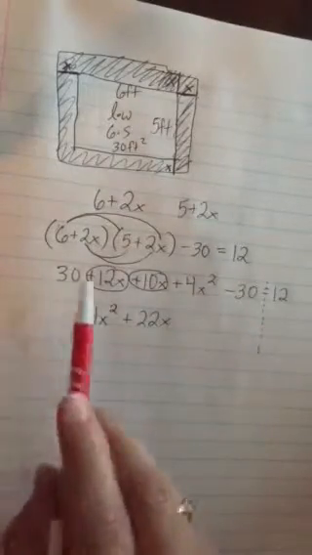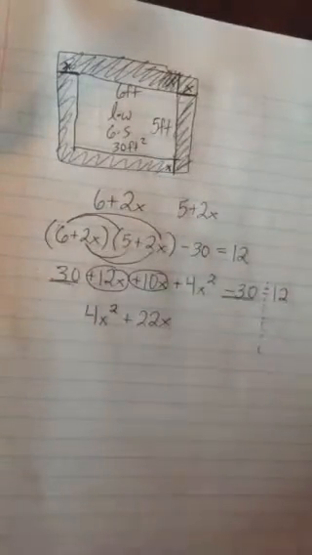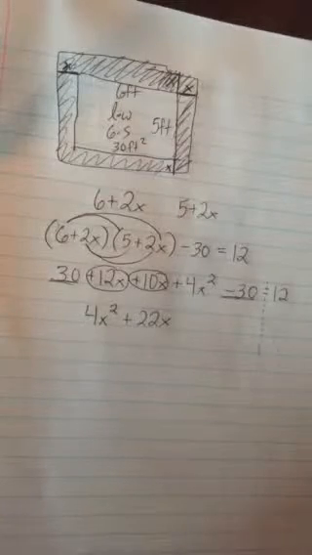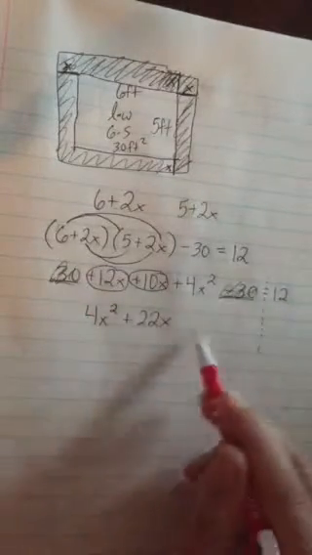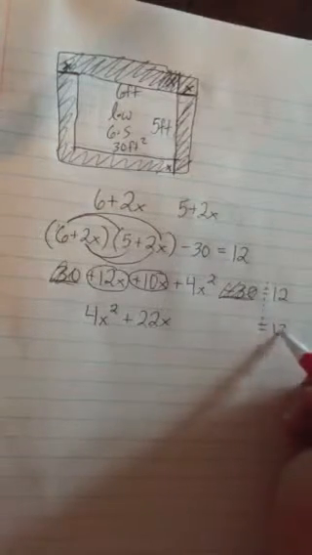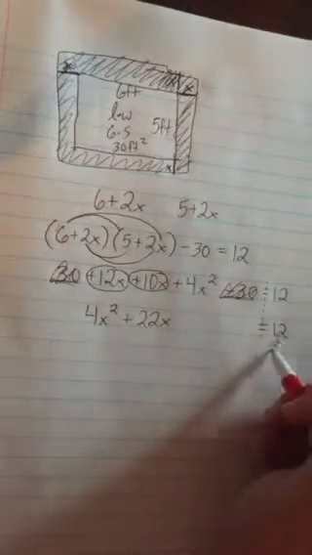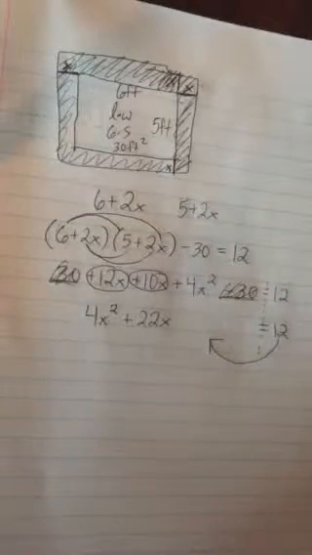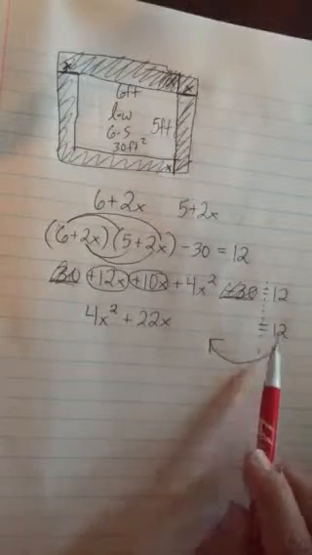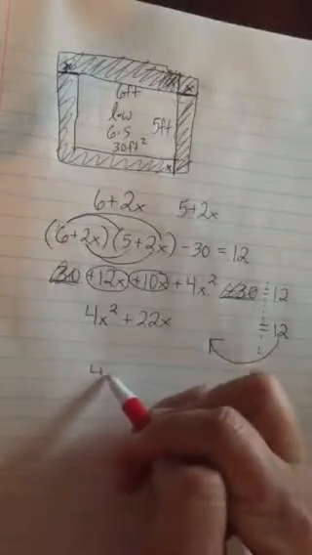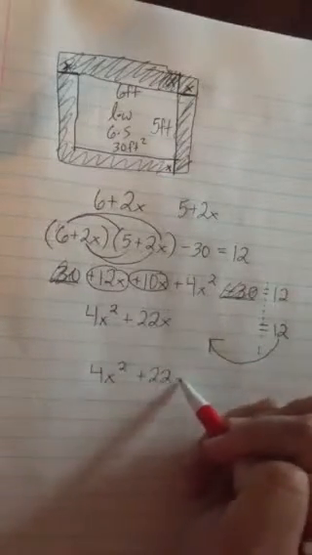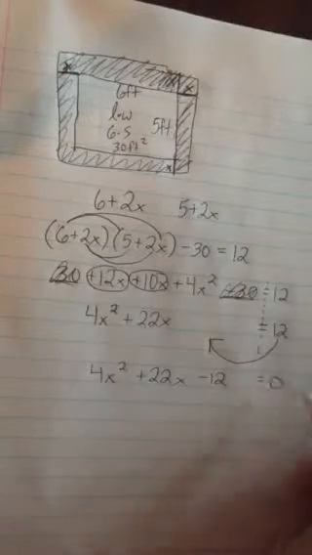And then notice our constants here are 30 minus 30. Well, 30 minus 30 is 0, so we don't even need to worry about writing anything down here for that. I'm going to drop down the equals 12, and then as you should have learned from section 9.1, you need to write it as a quadratic equation, which means that it has to equal 0 on the right-hand side. Well, the only way to make that equal 0 is by moving the 12 over to this side by doing the opposite operation. Since 12 is positive, we want to make it a negative, so we're going to rewrite this as 4x squared plus 22x minus 12, and now it's going to equal 0.